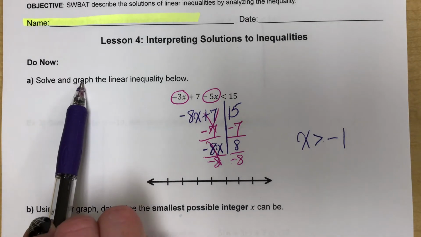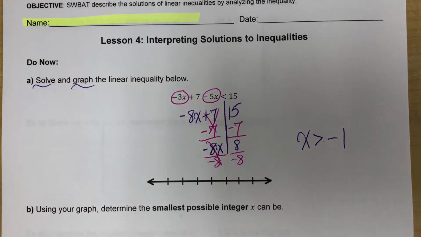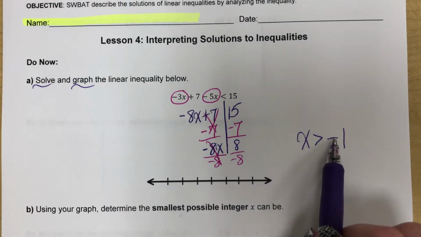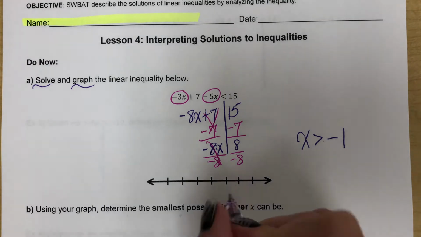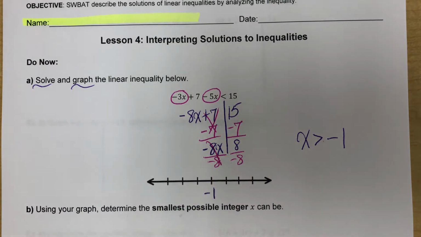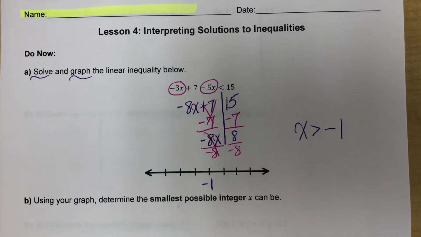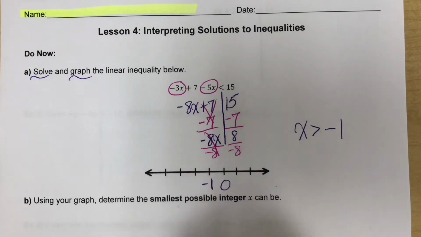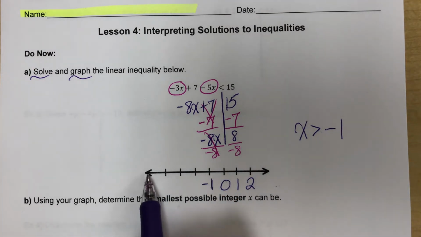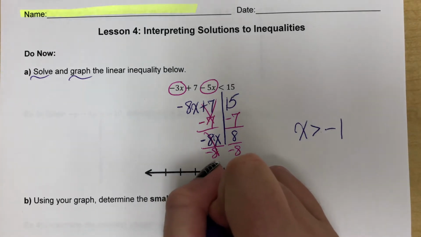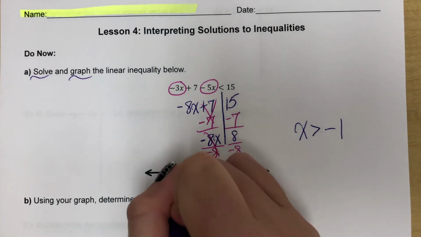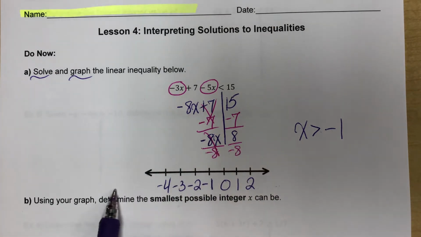But it also says to graph. So we have to solve and we have to graph. I'm going to start off by putting my solution on the number line first. I'm going to put negative 1 just right in the middle. You can put it anywhere, but I know we like to start in the middle. If I were to get bigger, moving to the right-hand side, the next would be 0, after that would be 1, then 2, so on and so forth. If I'm getting smaller, I'm going to the left-hand side. This is a little bit tricky. Next would have been negative 2, then negative 3, then negative 4. I'm getting further away from 0, so this is what my number line should look like.